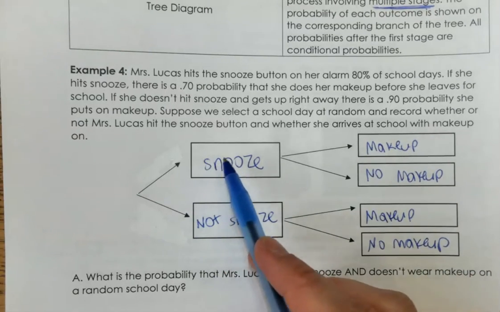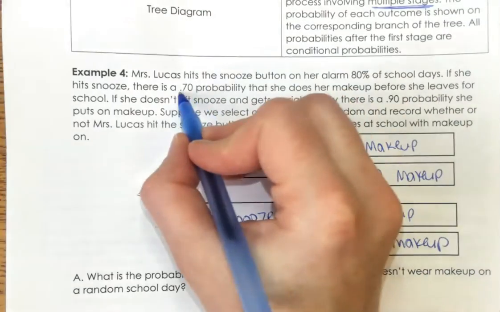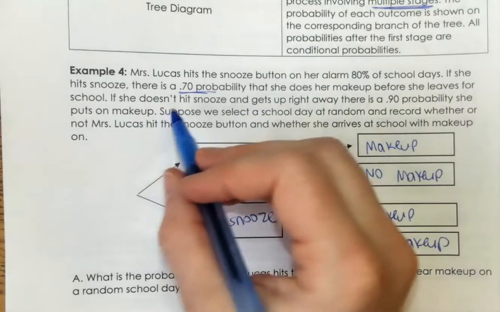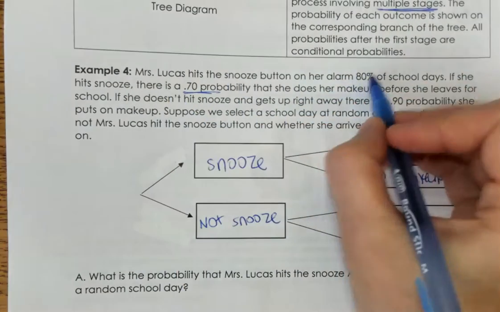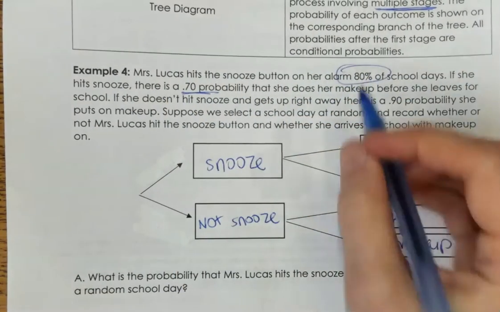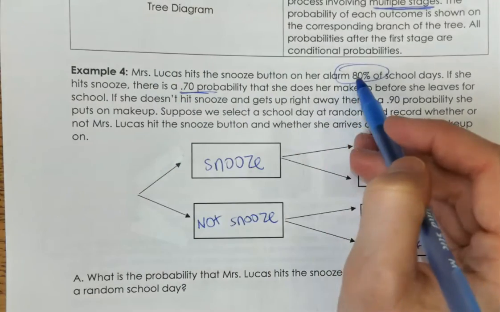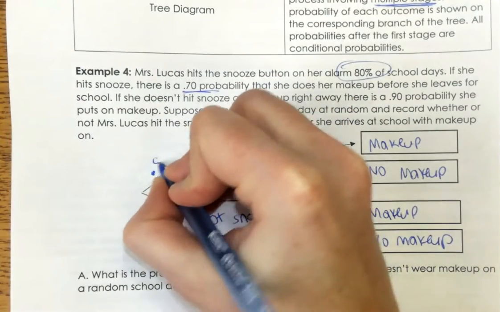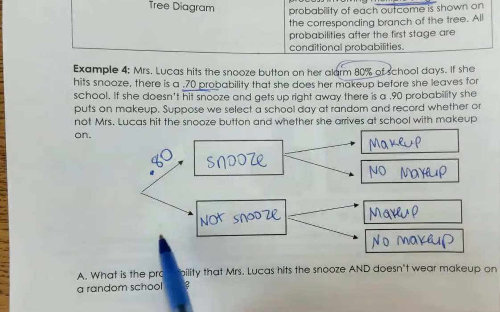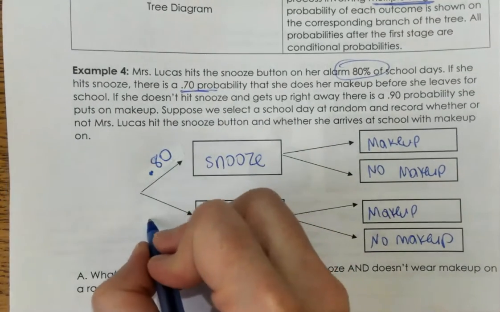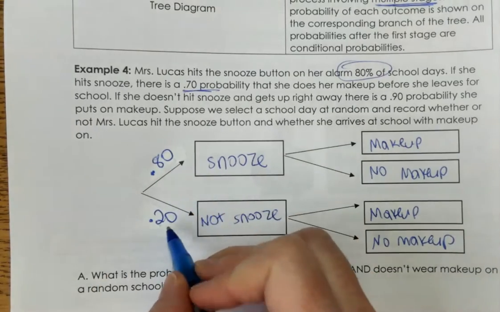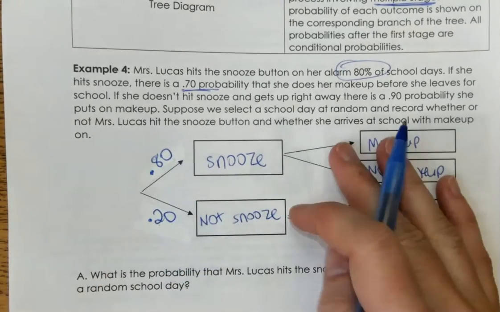So what's my probability of snoozing? It looks like it's 0.70. Wait, no. Sorry, Miss Lucas hit snooze on her alarm 80% of the school days. Sorry about that, you guys. So I hit snooze 0.8 of the time. All right, use that complement rule to tell me what the percentage of me not hitting snooze is. All right, I hope you selected 0.2 because they should add up to 1.